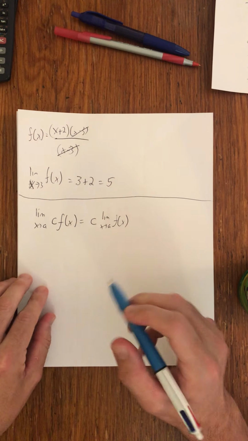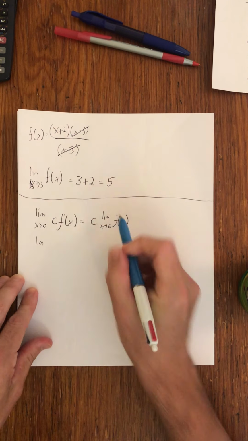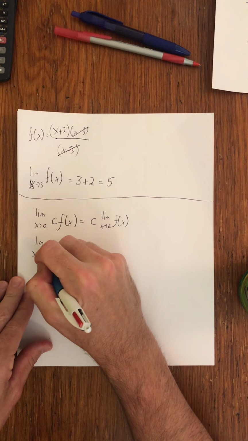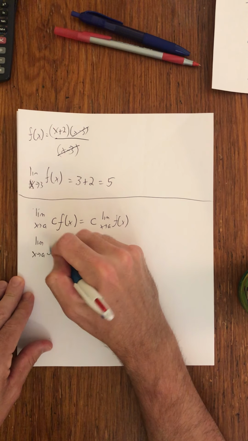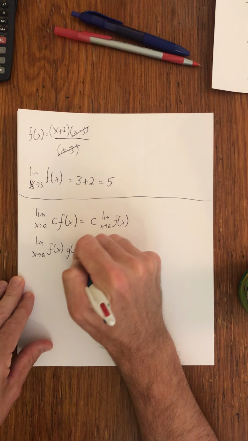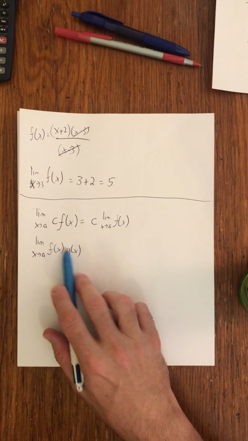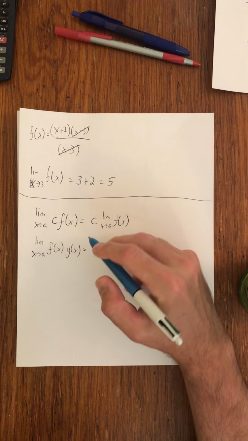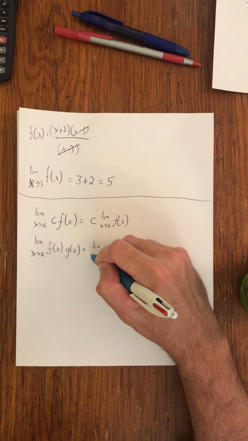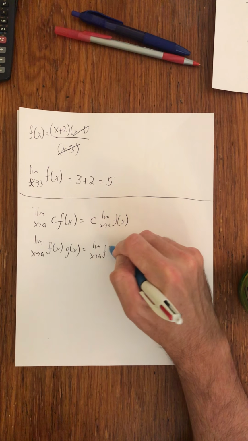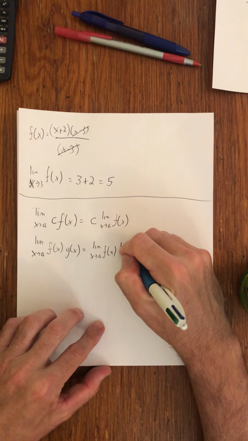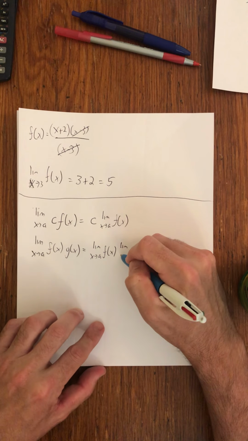So that's really nice. Kind of a corollary to that, really where this comes from, is if I take the limit as x approaches a of f of x times g of x, that's not a composite function, excuse me, but that is a product of functions, is equal to the product of their limits. And so let's talk about that for a second, because that's going to be really critical in a couple of minutes.